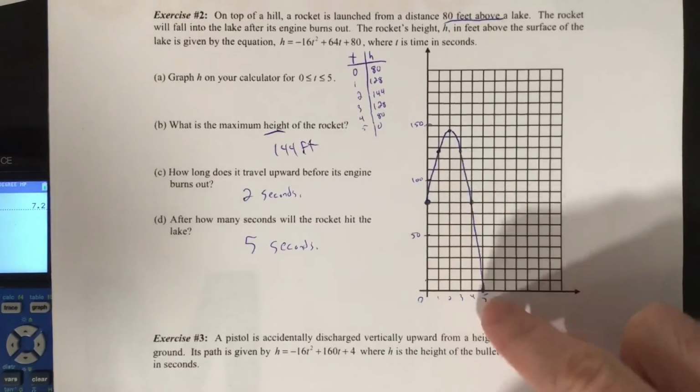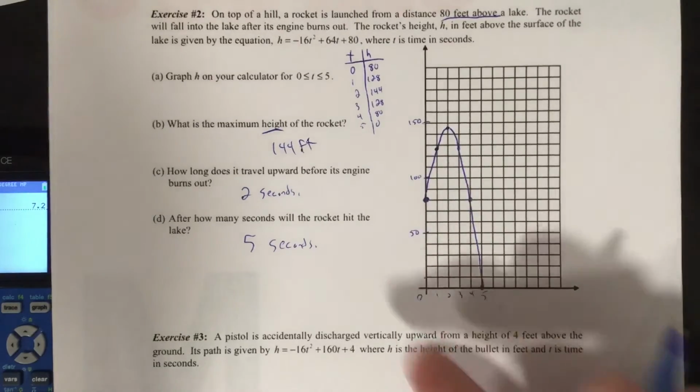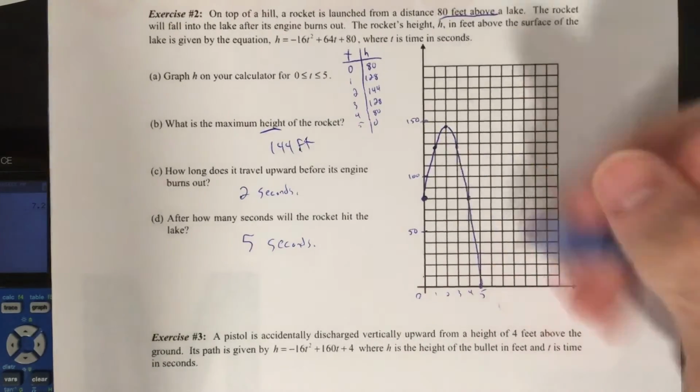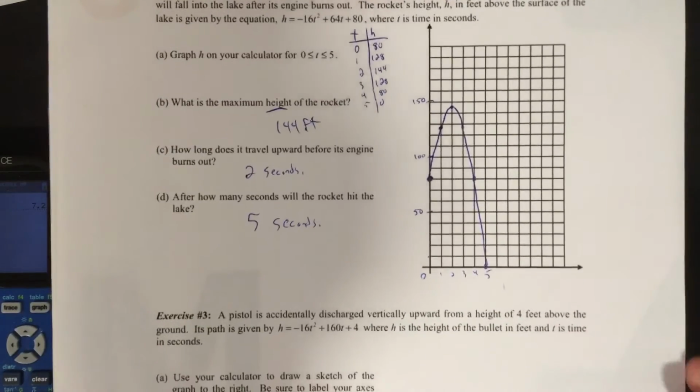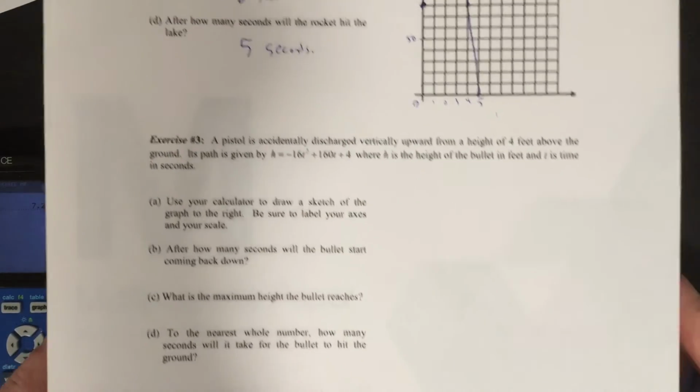Again, we're graphing here, so that's the big thing here. And in real world problems, there's no arrows. Again, you can't have negative seconds. In this case, you can't have negative feet. Once the rocket hits the ground, done.